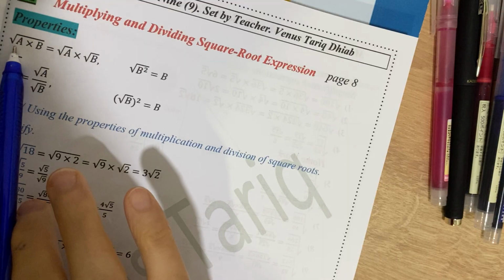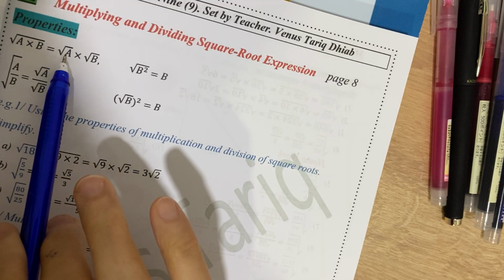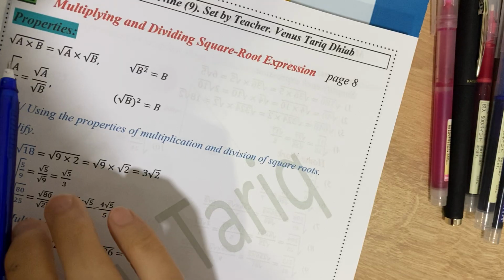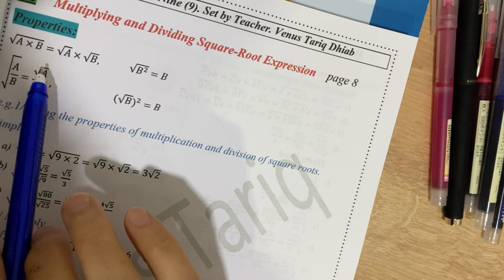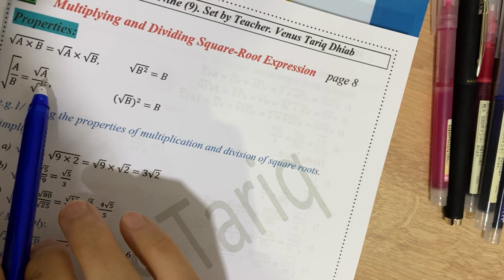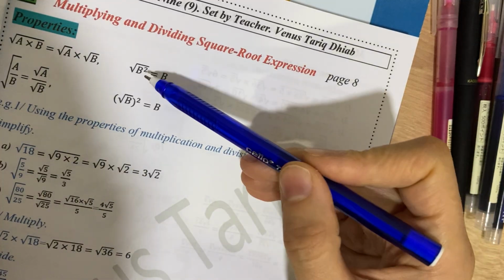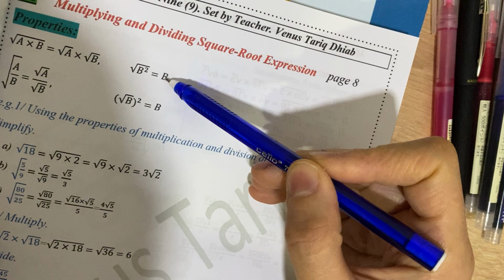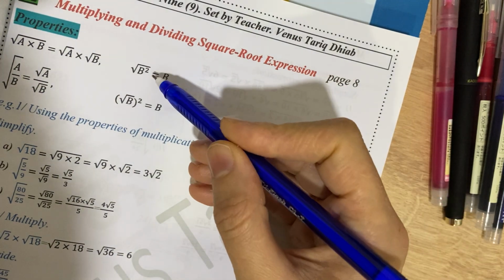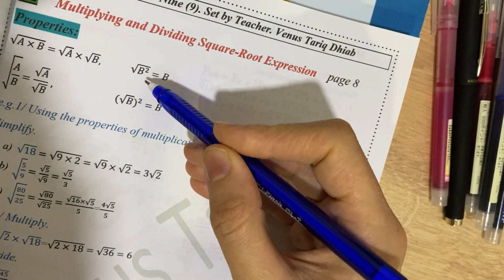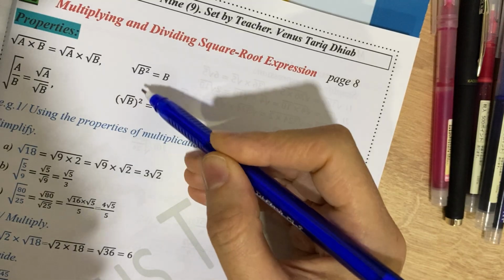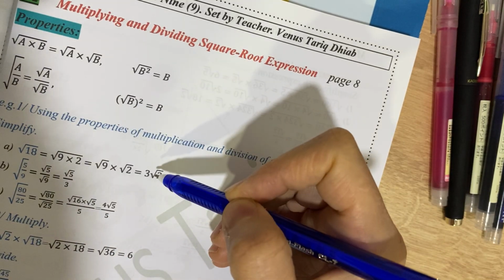For example, we have square root of a times b is equal to square root of a times square root of b. And for division also, square root of a over b, you can use square root of a over square root of b. And when we have square root of b, all squared, it equals b, because it means repeating the number 2 times, and then square root of b, all of them squared, also equals b.